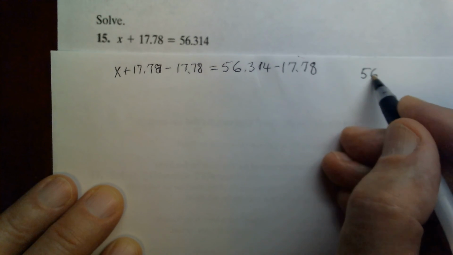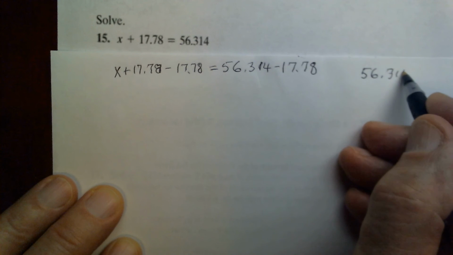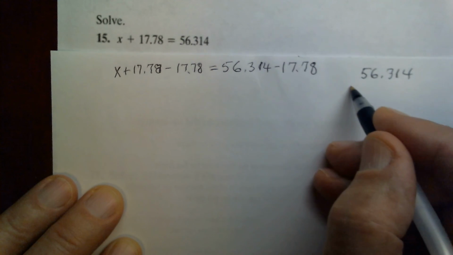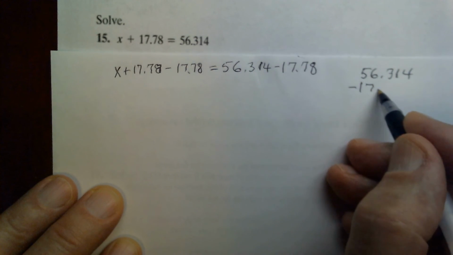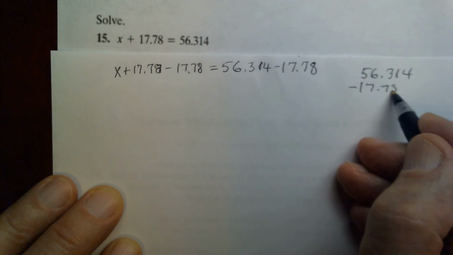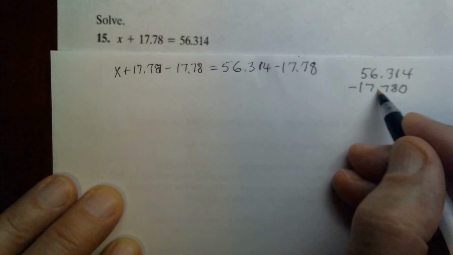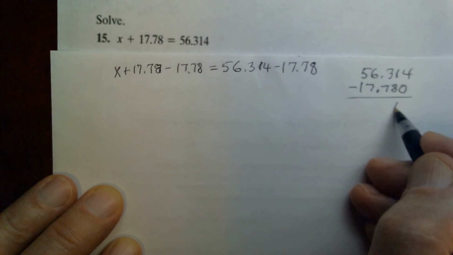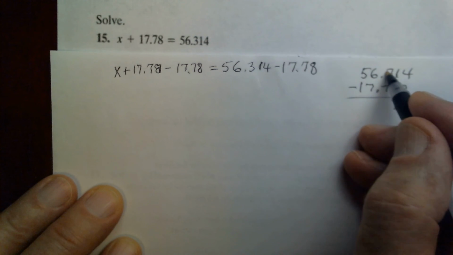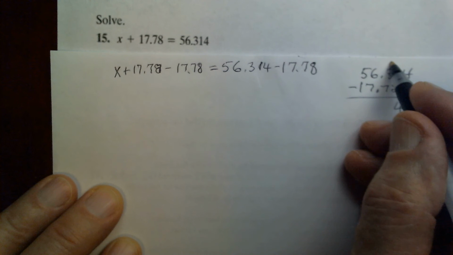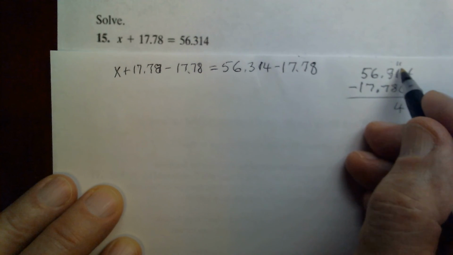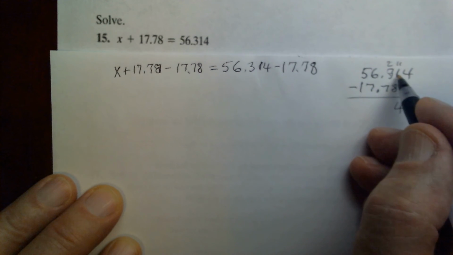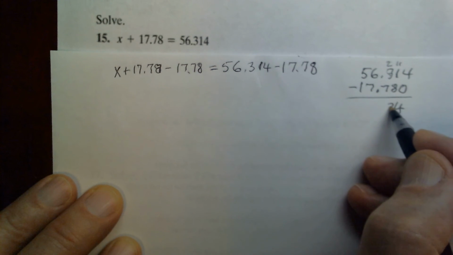that's 56.314 minus 17.78, and we add a 0 to it to have the same number of decimals. So you subtract, and that'll be a 4. Here we need to borrow 1 to make it 11, and this becomes a 2, and 11 minus 8 is 3.